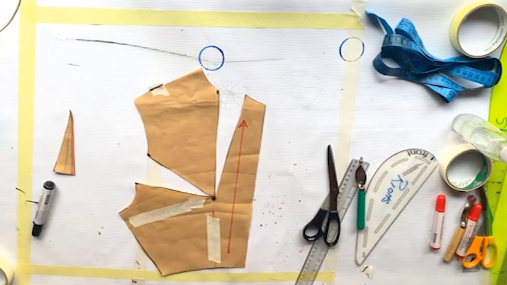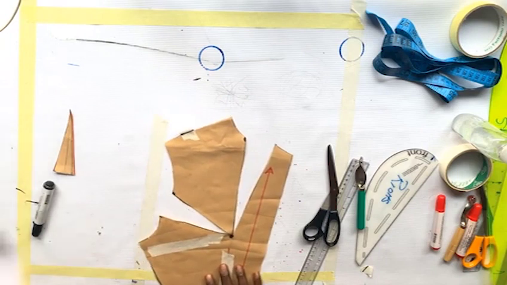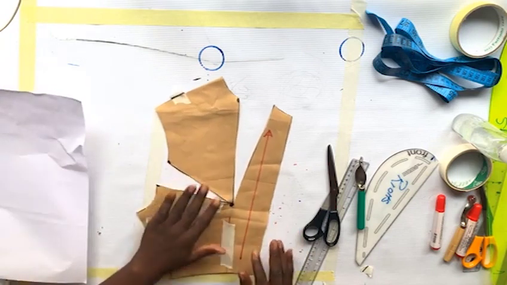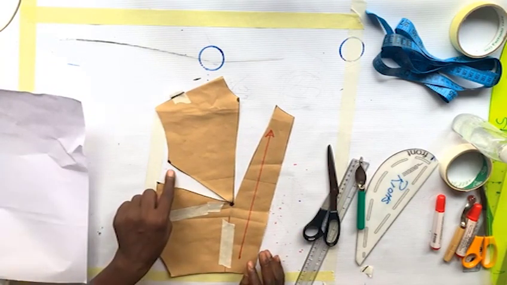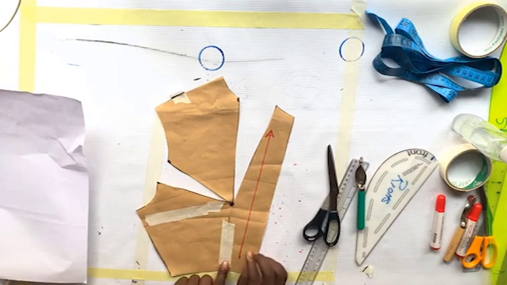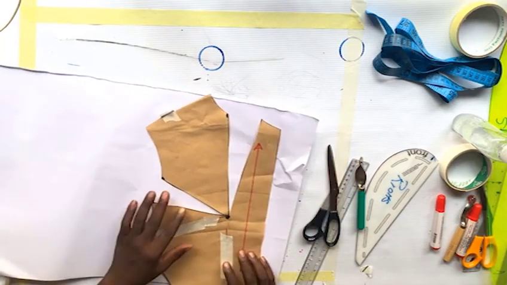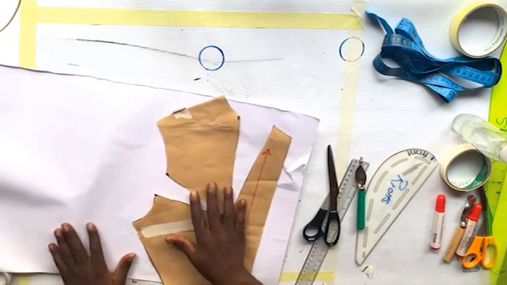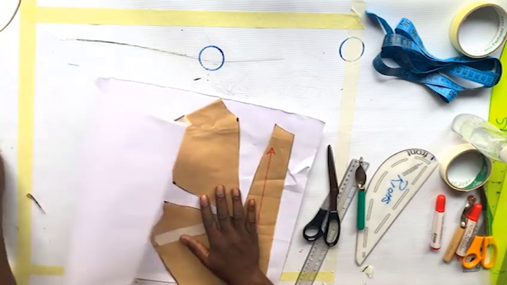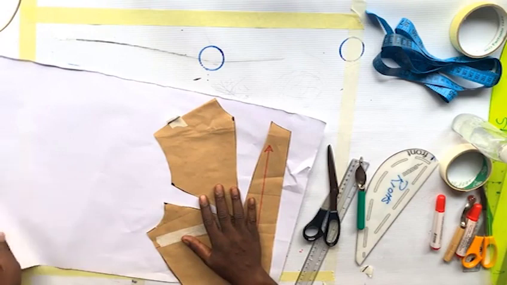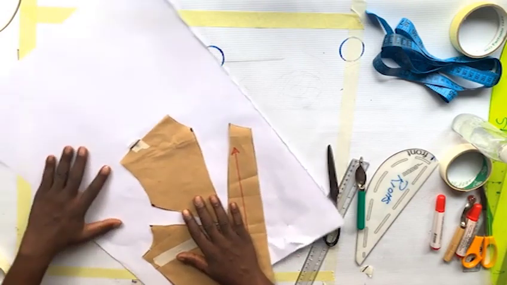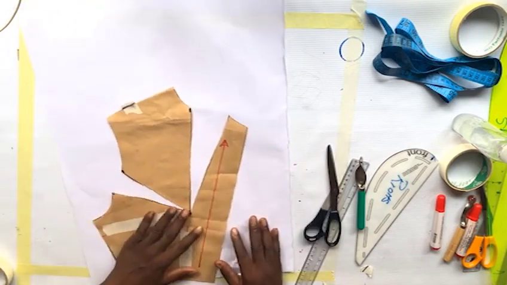Let's try it again. Let's just say this was my design. I wanted to move my bust to my armhole and then my waist dart to my neck. So when you go and sew, this design is going to come with a top that has a bust move to the armhole and then a waist move to the neck.